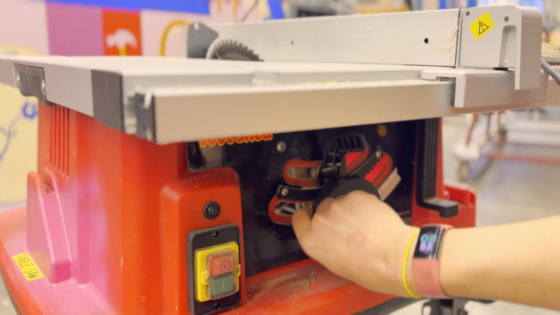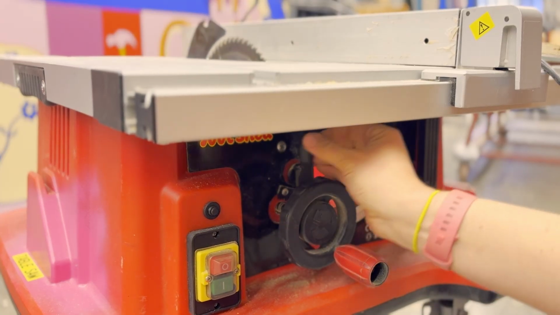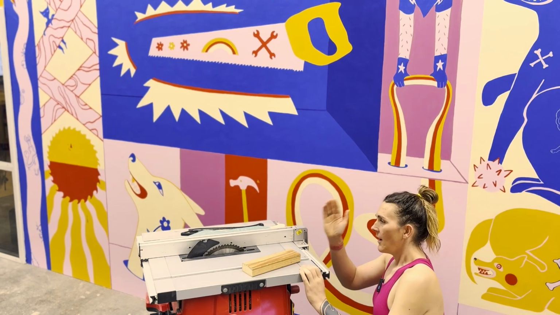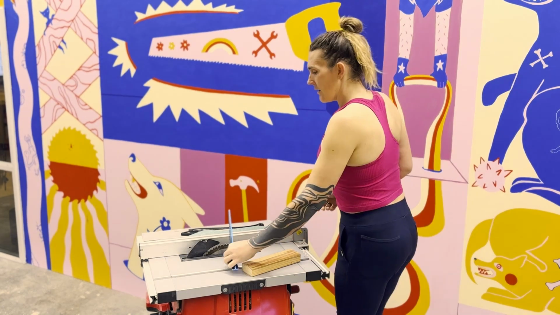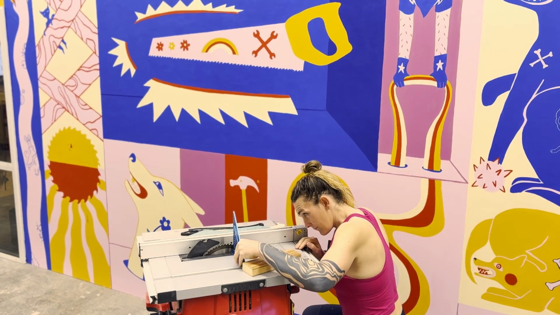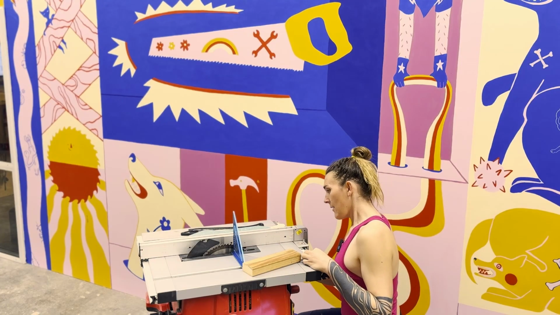It's not reasonable to assume the blade is always going to be left at 0 degrees perpendicular to the table, so that's something you can check with a square. I've set the blade back to what is roughly perpendicular, and now I'm checking with a speed square. That looks good to me, so we'll lock the mitre in place.